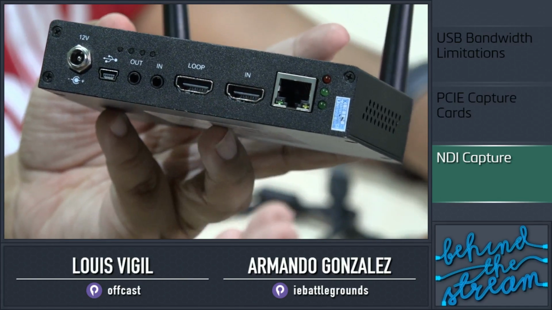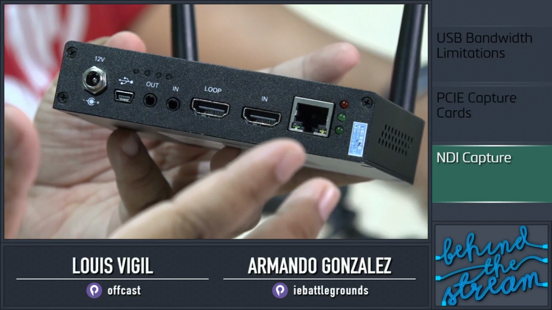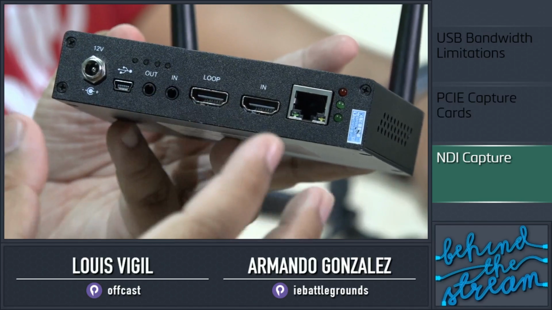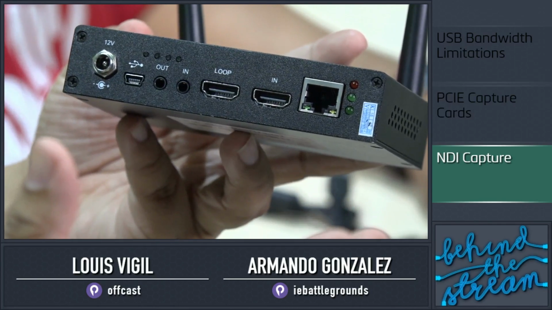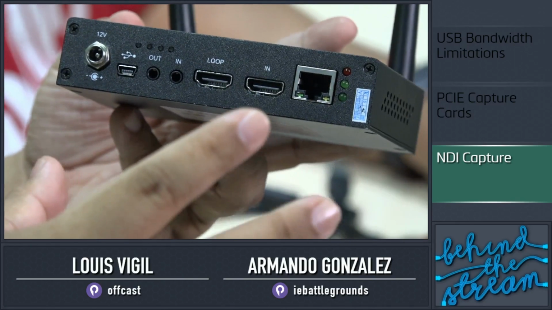So for example, if you're in big tournaments now, like fighting game tournaments, now you can set these all over the tournament floor and capture the matches, or even set up cameras too. And you basically are just open up to so many more possibilities with this type of technology.